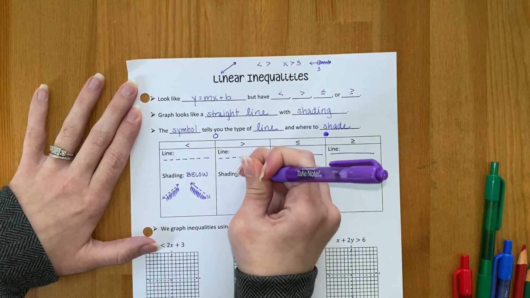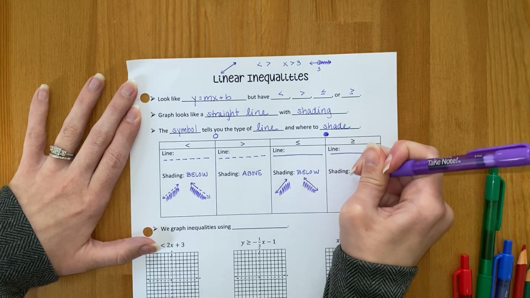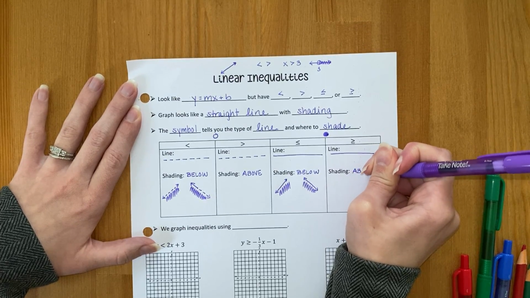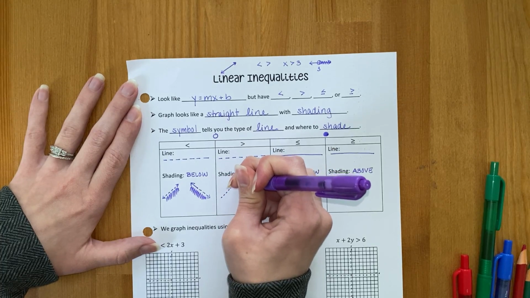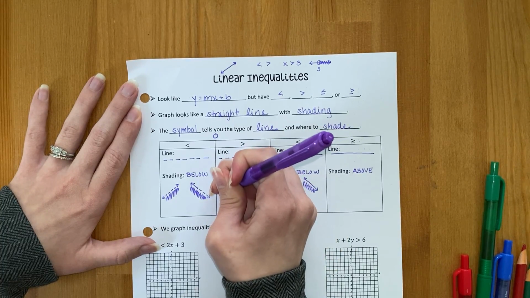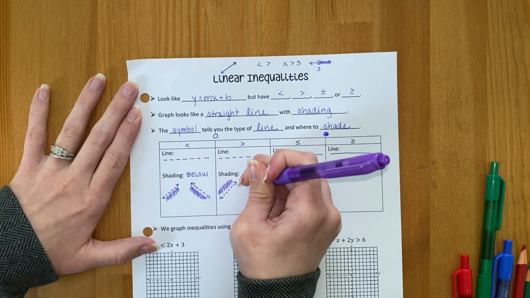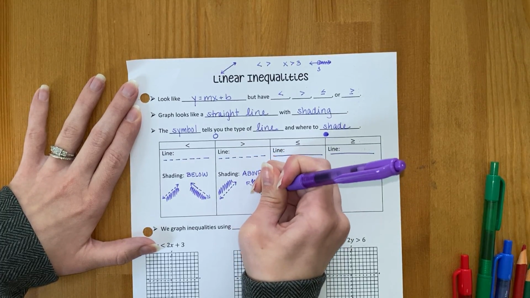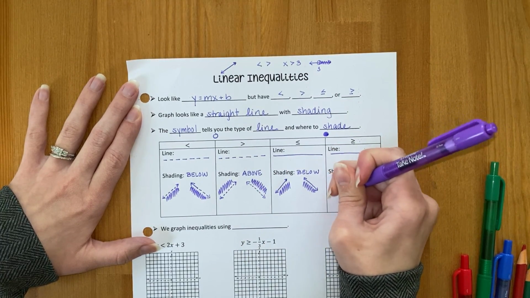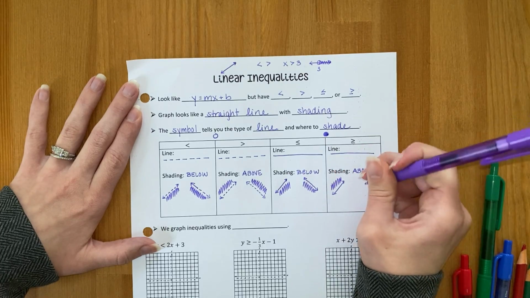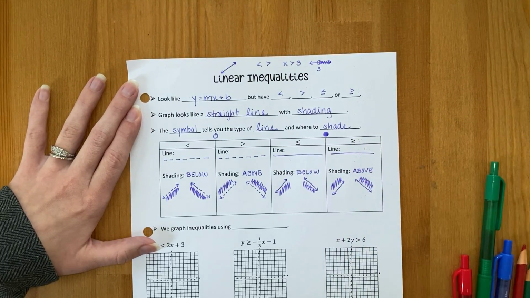On the greater thans, we're going to shade above our line. So you're going to see similar things again. If you see something like this, we would have a dotted line. Above would be on this side. If your line is negative or decreasing, it's going to be on this side. Similar deal over here. Above is here if it's positive, and more to the right if it's negative.